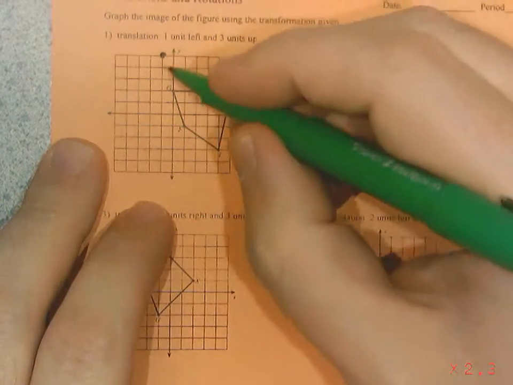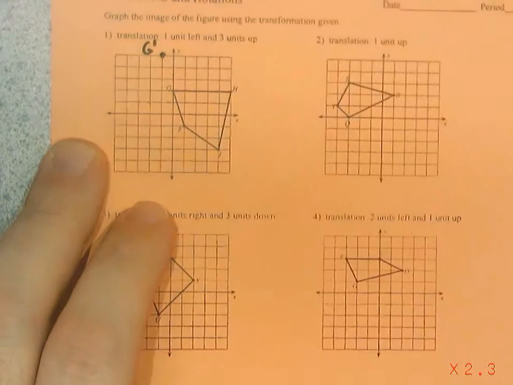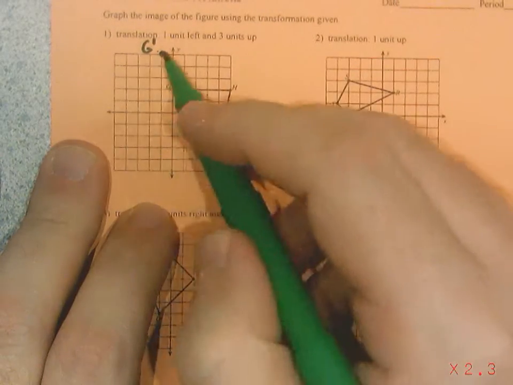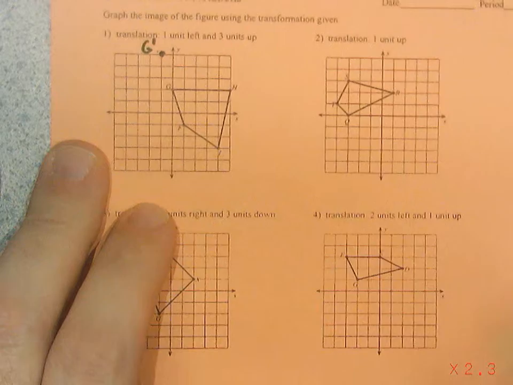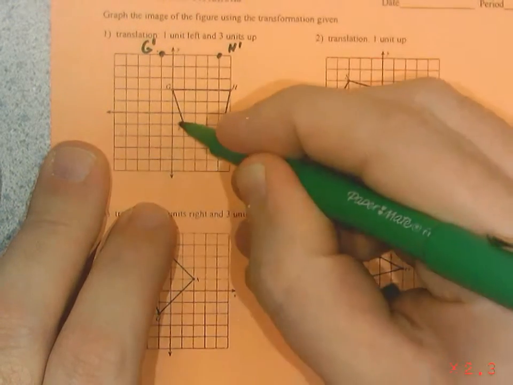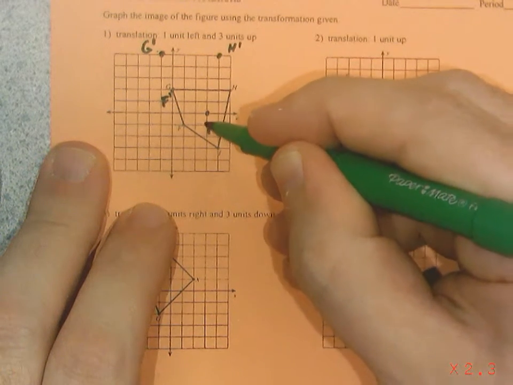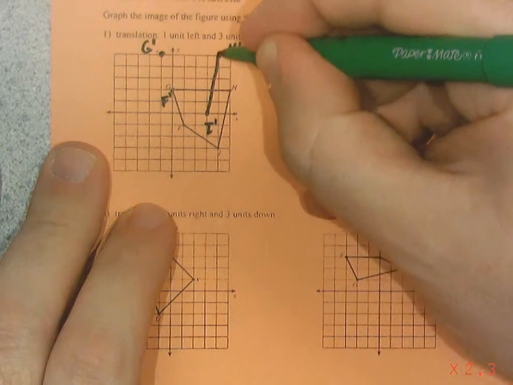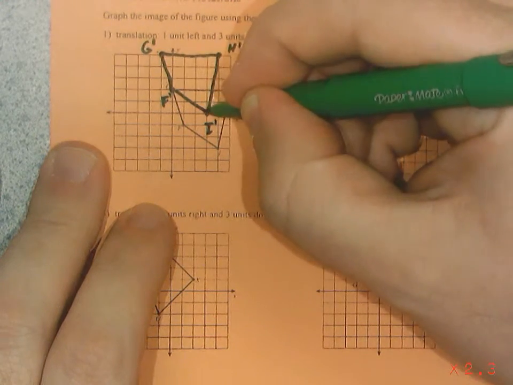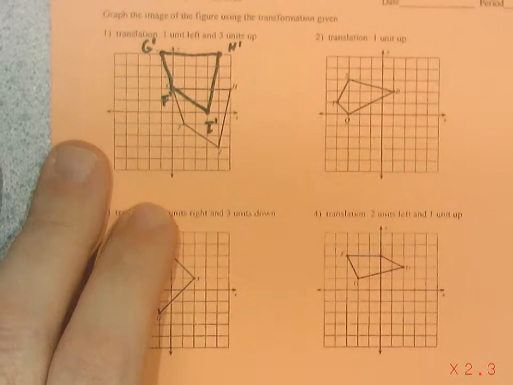Now to show that this is the new point, not the original, I label it as G prime, just a little apostrophe symbol next to the G, and that shows that I have transformed G, and that's where the new transformed point is. And then you just do that with each of these other points. And when you do that, you connect your points like this, and you should end up with your shape translated 1 to the left and 3 units up. So that is the new shape right there.